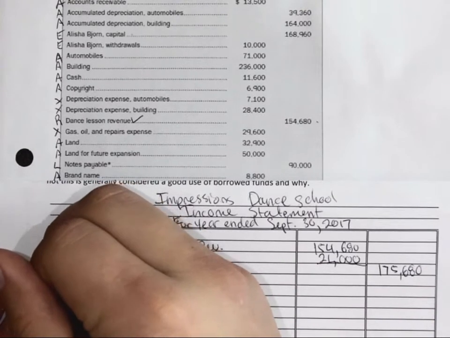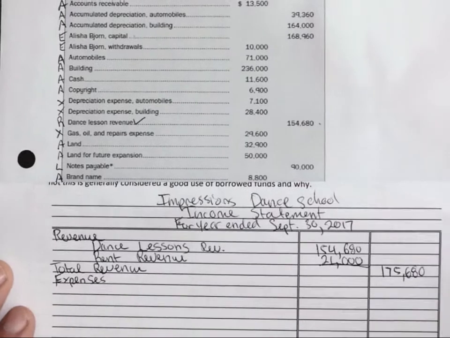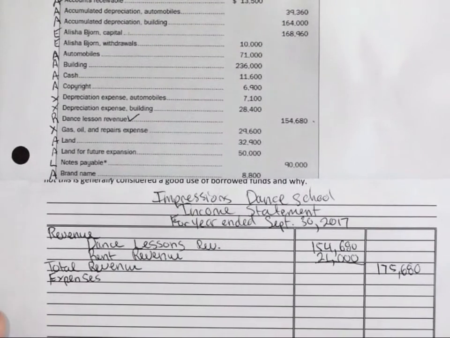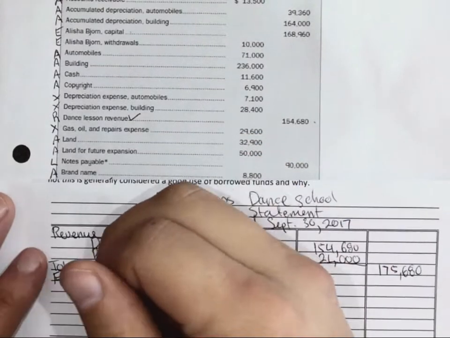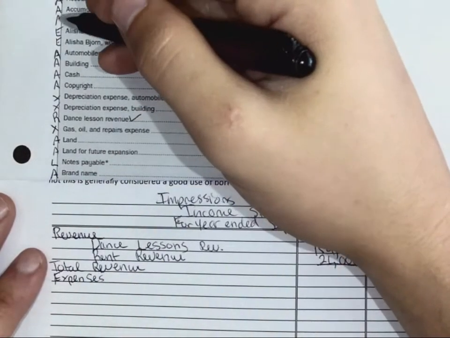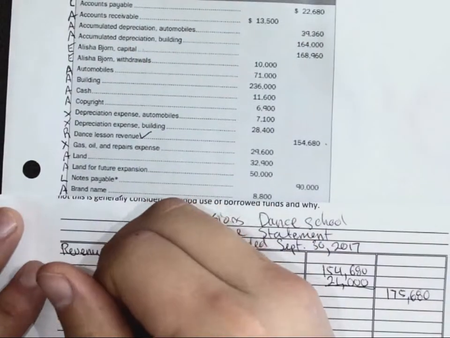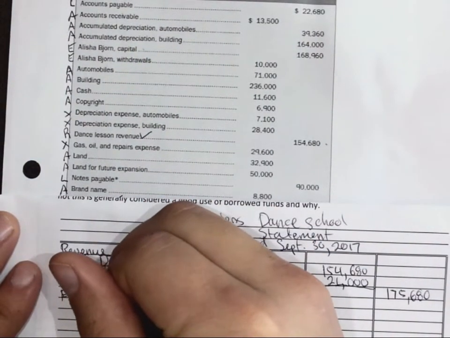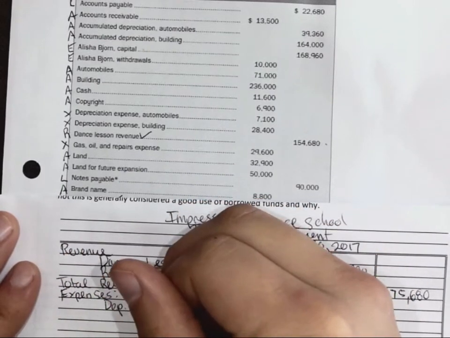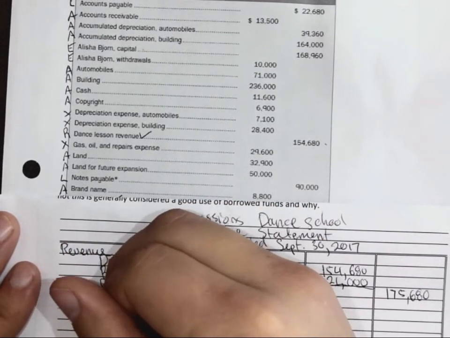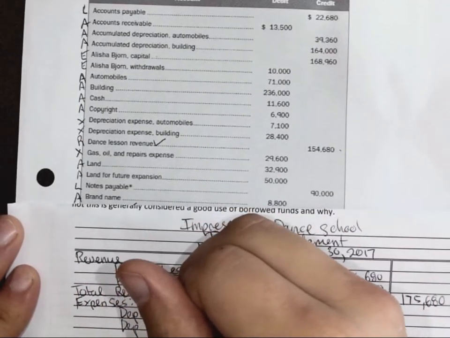Got our expenses. And we can start going through here and looking for expenses. So we don't get our first one until we get to depreciation expense for automobiles, and depreciation expense for building.